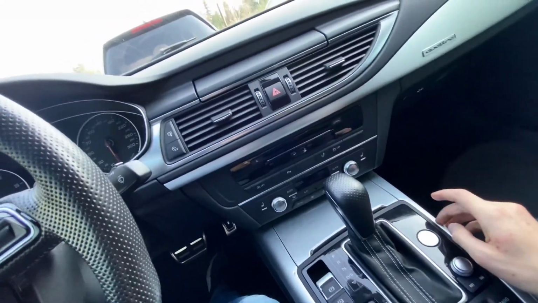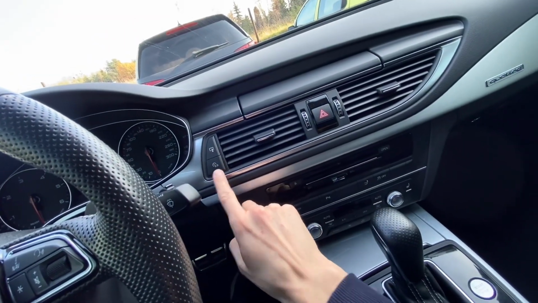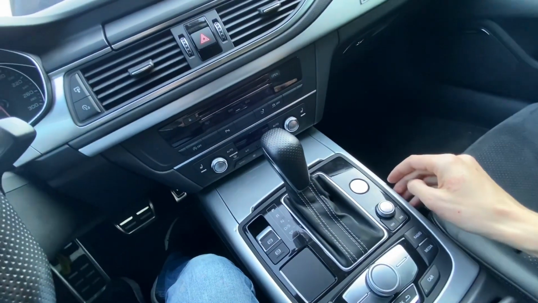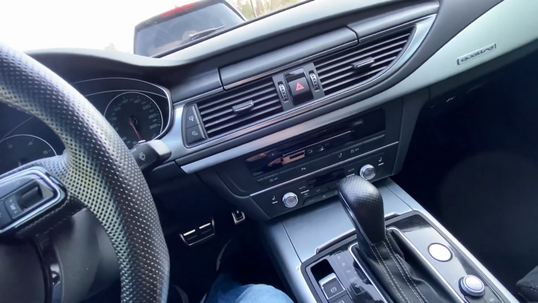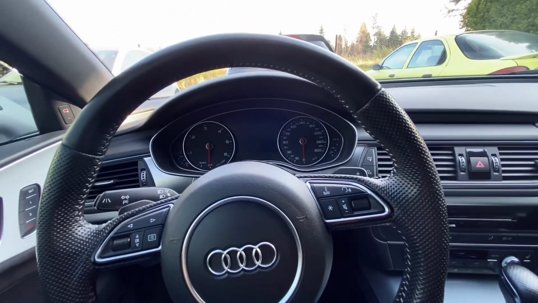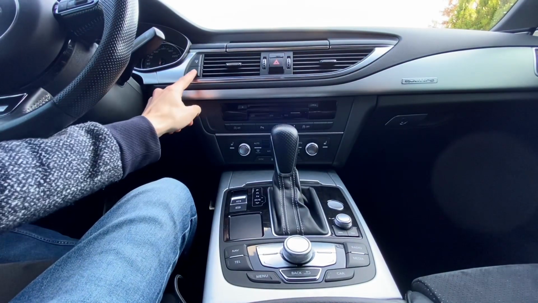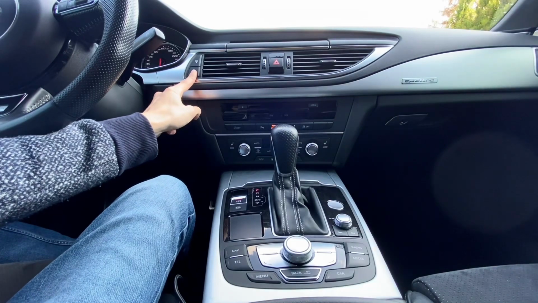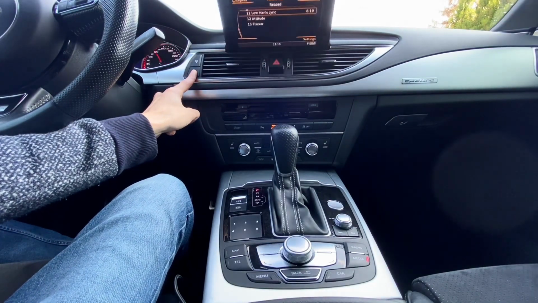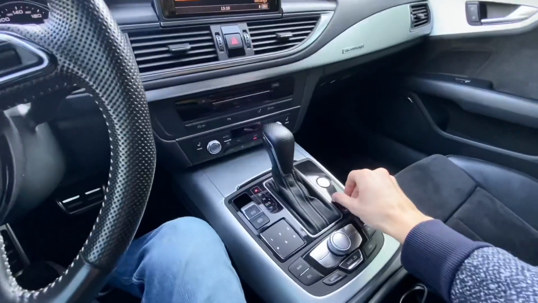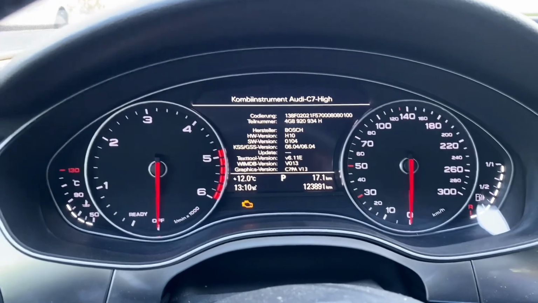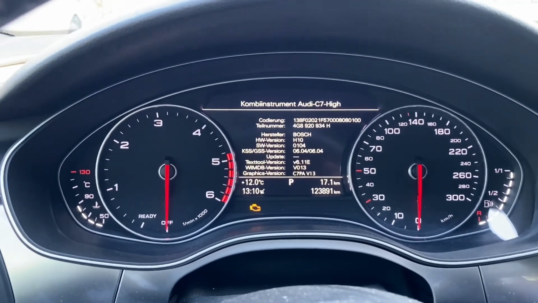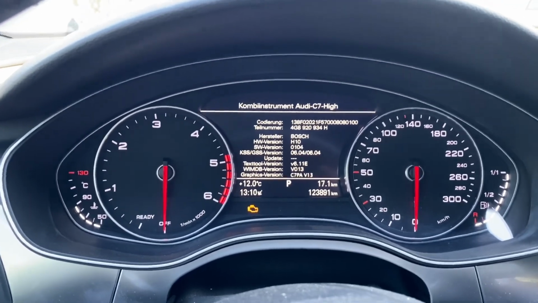So what I'm going to do is press and hold over here while turning on the ignition. To turn on the ignition, just press this button without touching the brake and we will see what will happen on the display. And you can see that we have some diagnostic information from the instrument cluster, the Kombi instrument, as it's called in German.